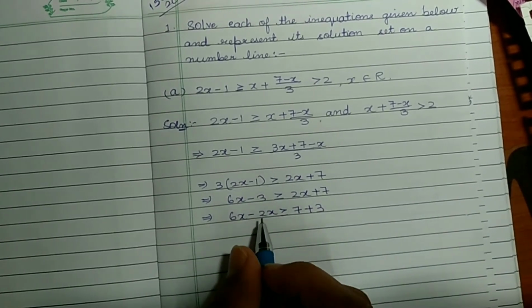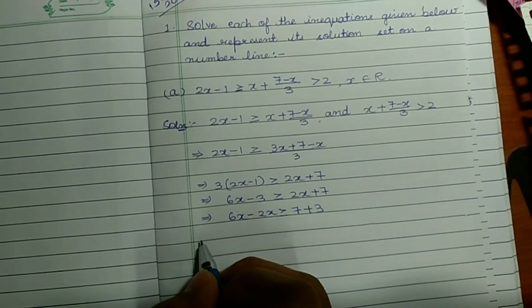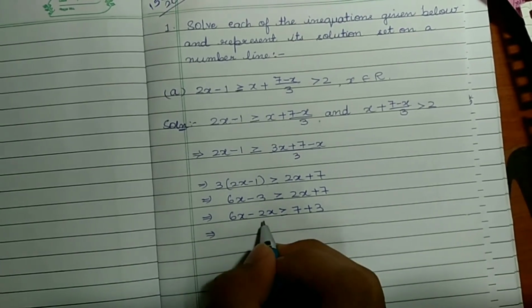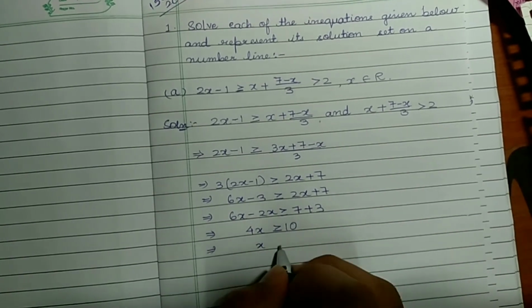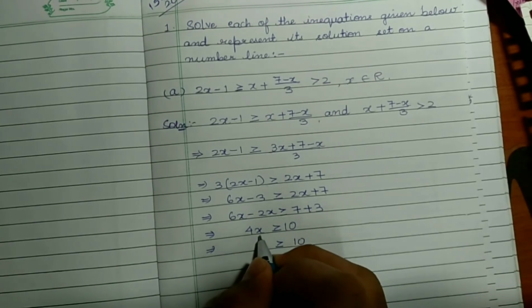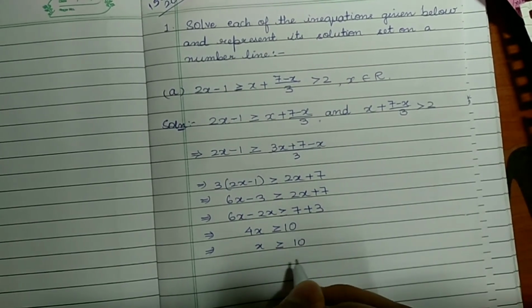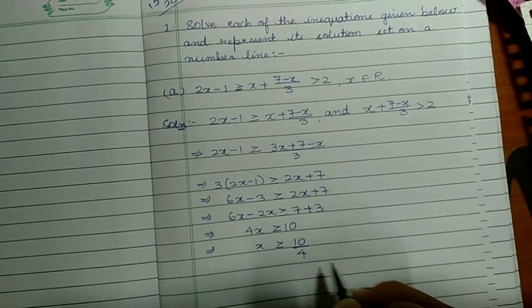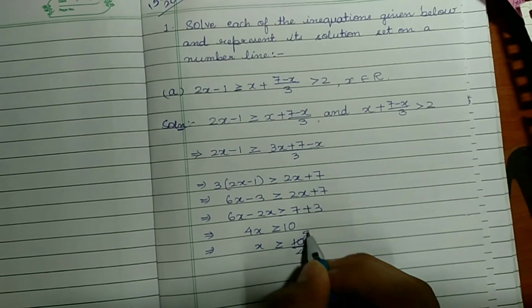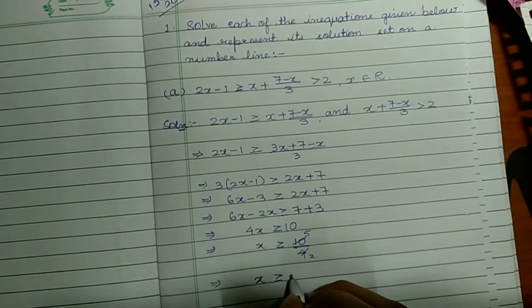So what we are doing is taking all the terms of x on one side, so that it becomes easier for us to solve. Now 6 minus 2 is 4. So 4x greater than or equal to 7 plus 3, 10. Now here x is multiplied by 4. So when we want to shift it to the other side to get the value of x, it becomes divided by 4. 10 divided by 4. Now 2 5s are 10, 2 2s are 4. So I can write here that x is greater than or equal to 5 by 2.